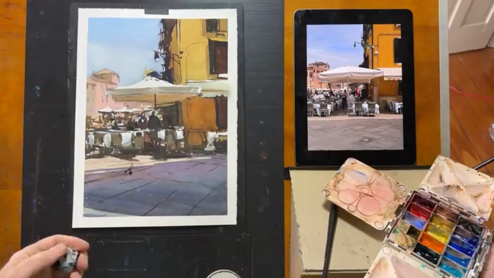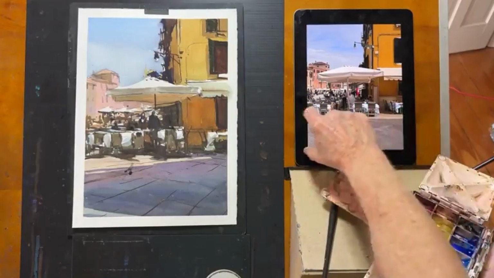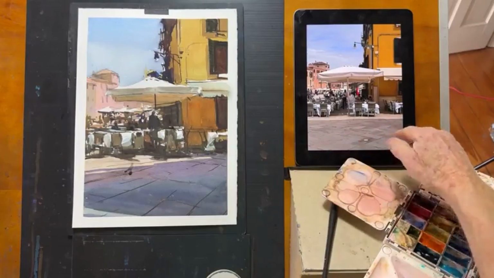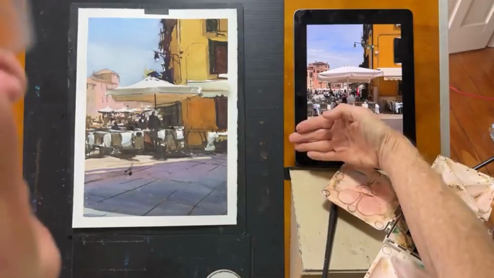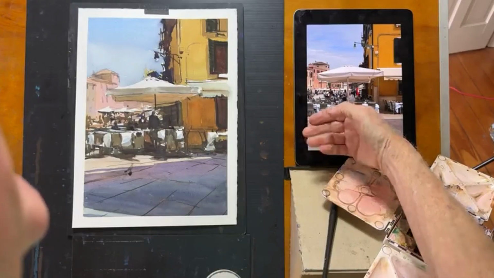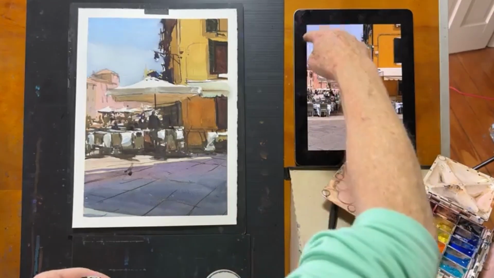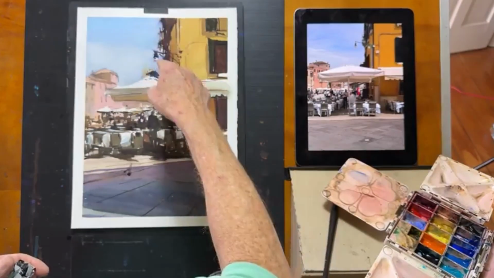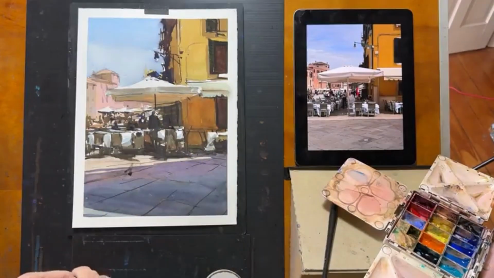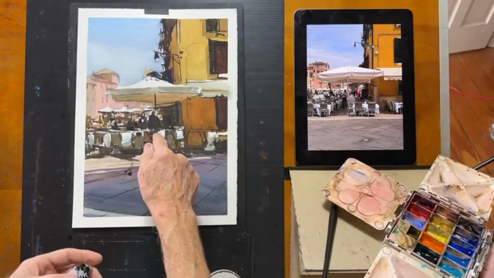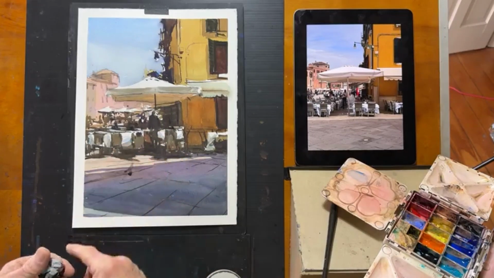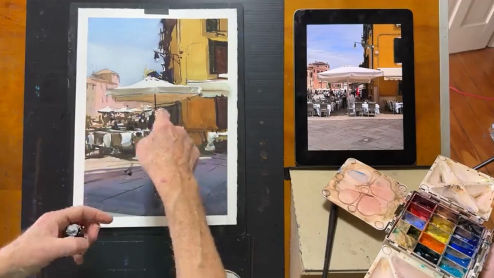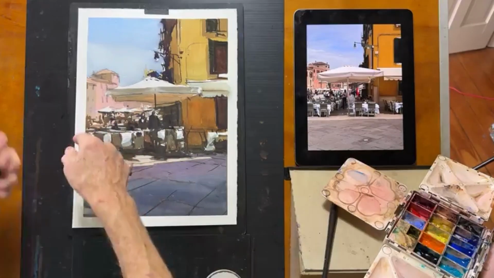Break up the intervals. If you have a band like this, try to find a way to do something to it, or you could crop it. You could take it out altogether. Make sure that the shape here, the negative shape, is as important as the positive shapes. These little oddball shapes of the tablecloths are important because they're irregular, as is some of this back here.